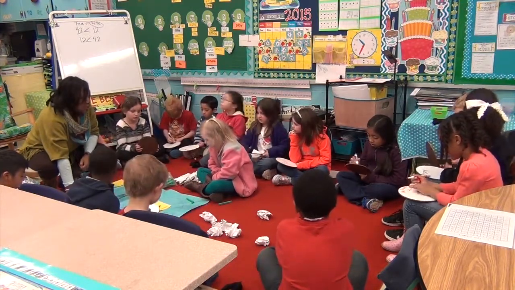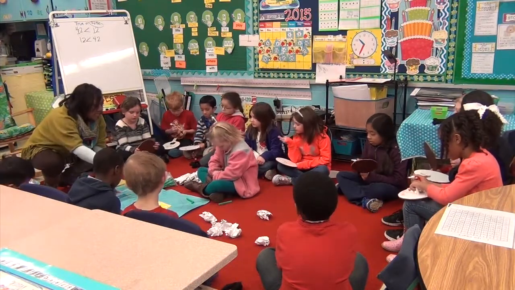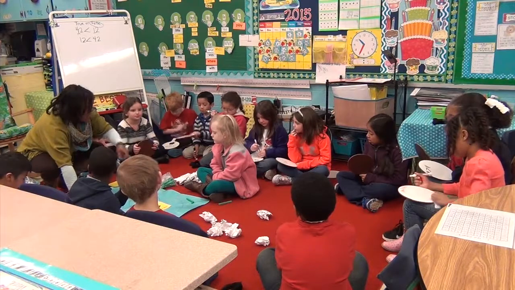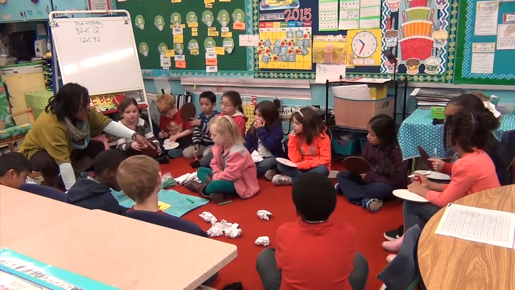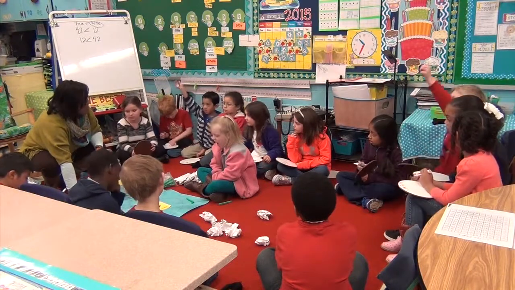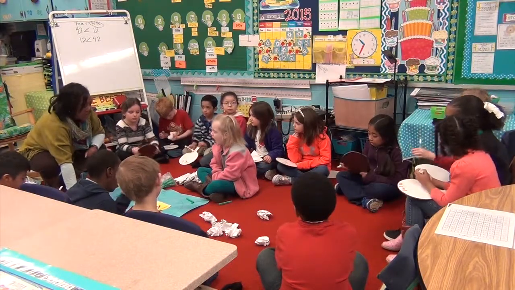Okay, very good. So we can always look at the tens place and the ones place because guess what? They both have a 10. Why can't Gabby's number be the greatest number? She's got a 10 too. It's because of the ones. Because of the ones. Very good.